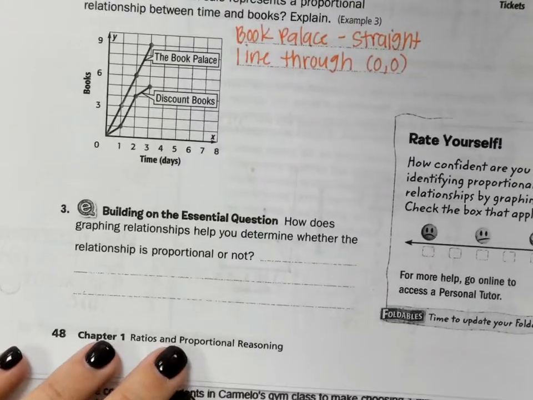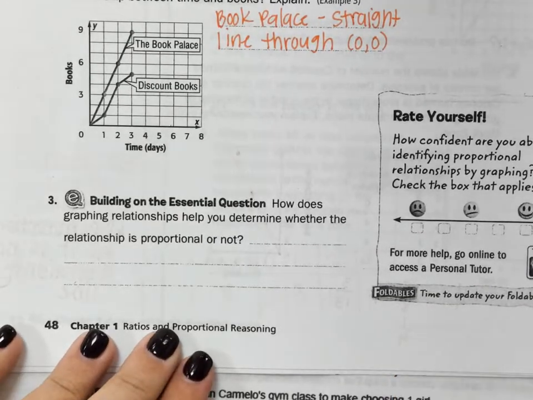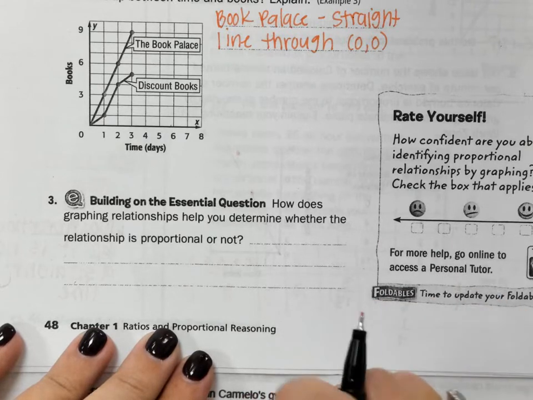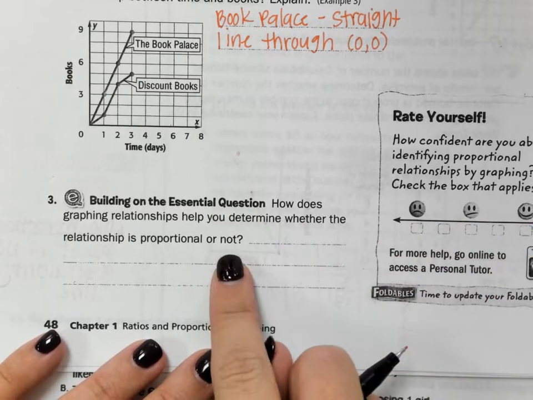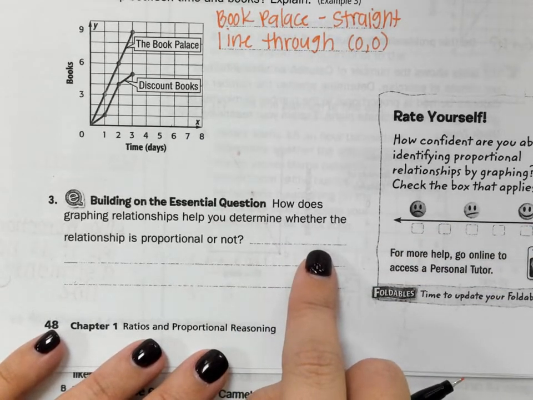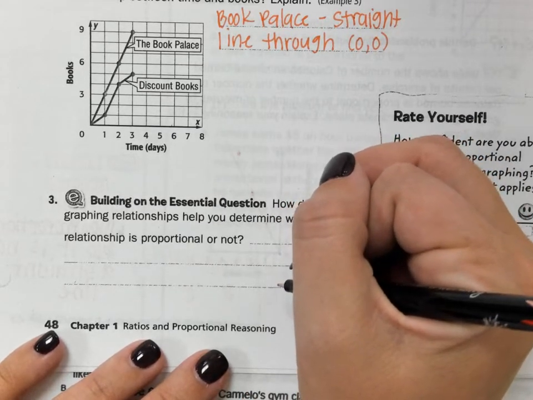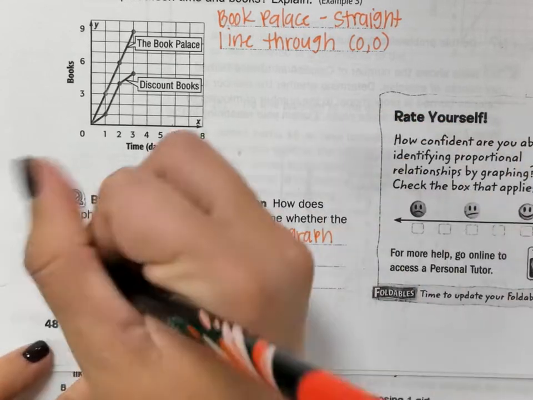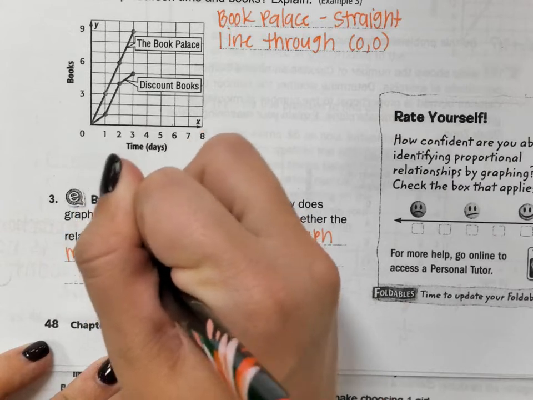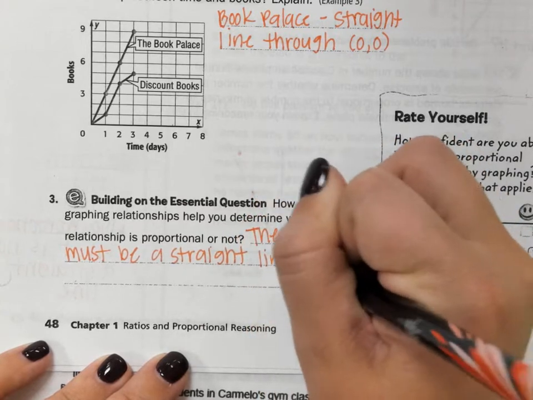All right, so what about number 3? How does graphing relationships help you determine whether the relationship is proportional or not? Guys, how does graphing relationships help you determine whether it's proportional or not? Nathan? You can tell if it's a straight line and if it goes through the origin. So the graph must be a straight line that passes through 0, 0.